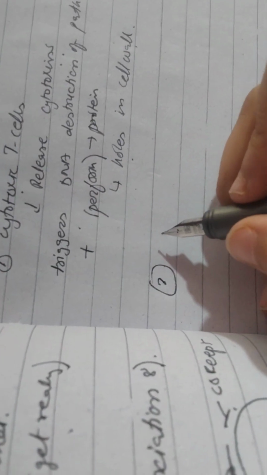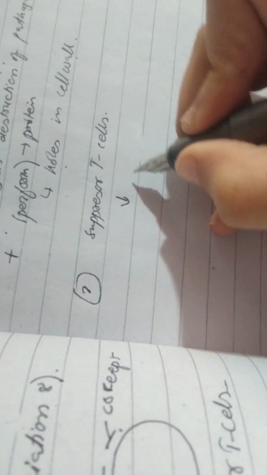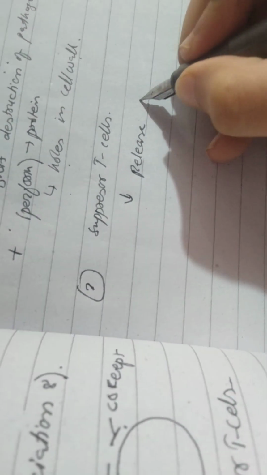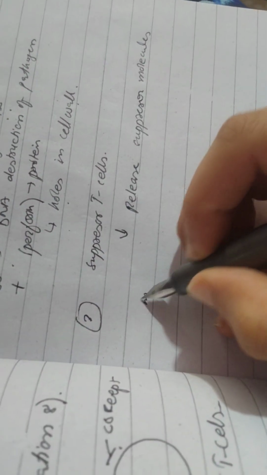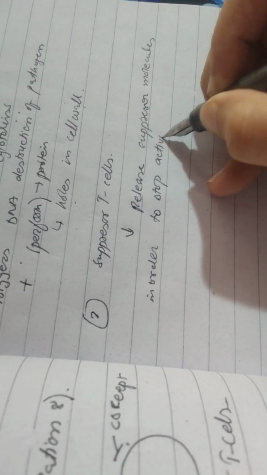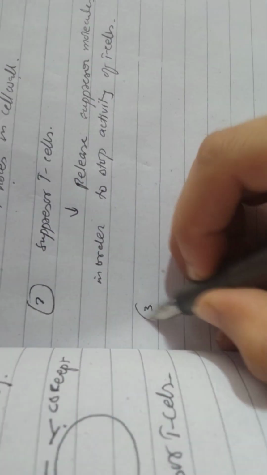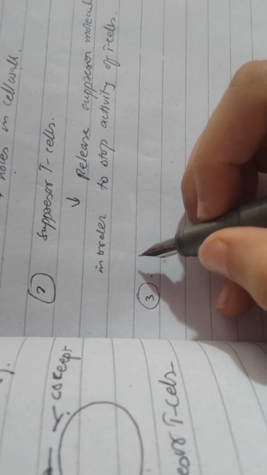Second we have suppressor T cells. Now, when the pathogen has been killed and we need to stop the activity of T cells, these suppressor T cells release certain suppressor molecules in order to stop the activity of the T cells, right? These are suppressor T cells. Then we have helper T cells.